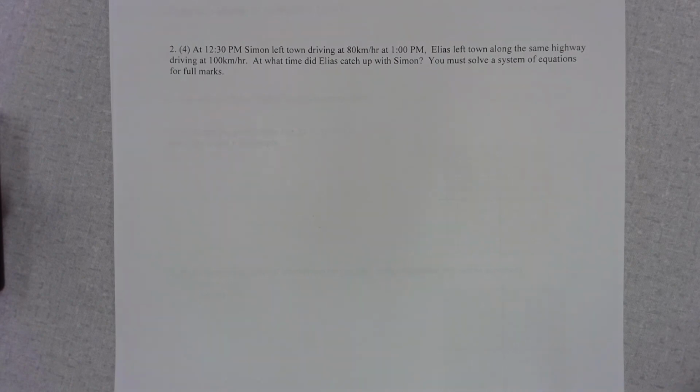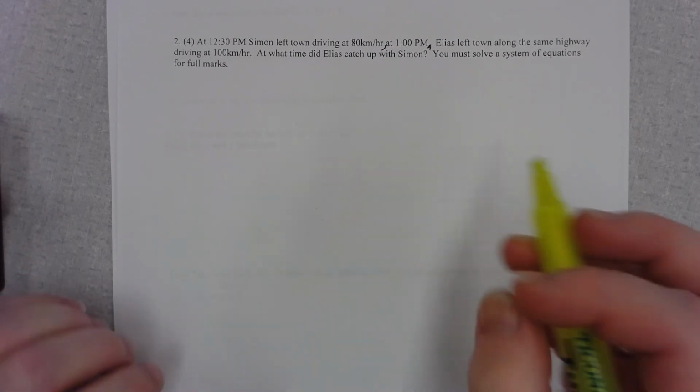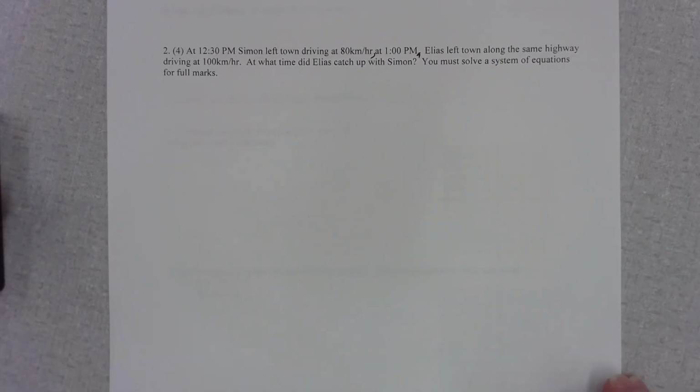At 12:30, Simon leaves town, driving at 80 kilometers an hour. And then at 1 o'clock, Elias leaves town along the same highway driving at 100 kilometers an hour. We want to know at what time Elias catches up with Simon. And we've been told that we have to solve a system of equations for full marks.